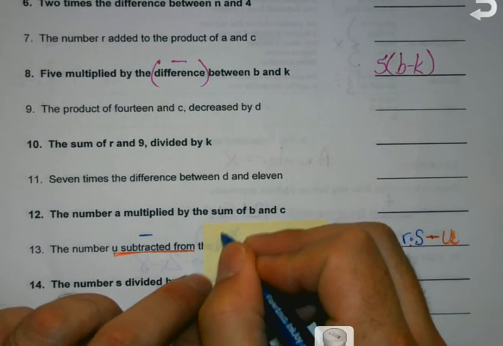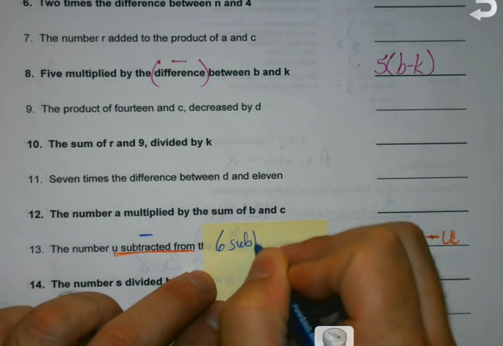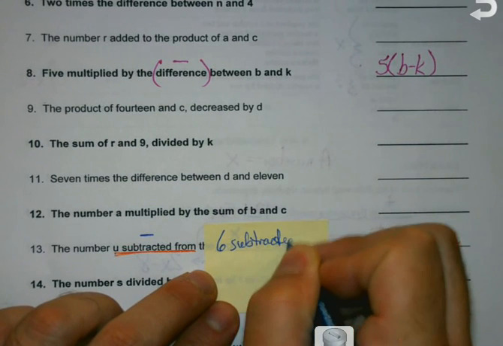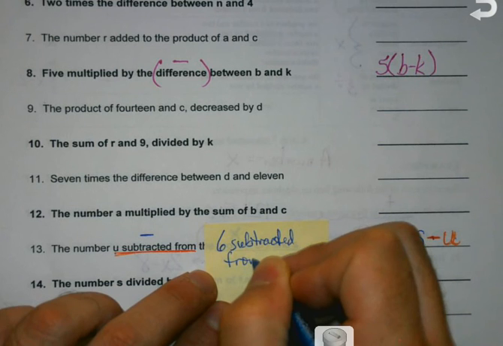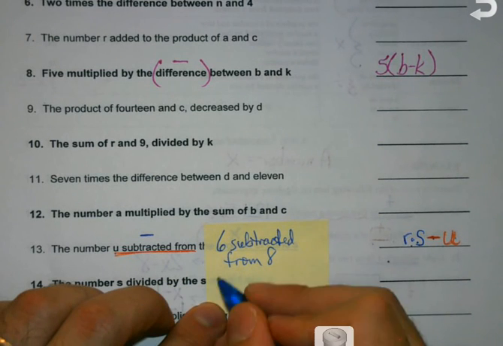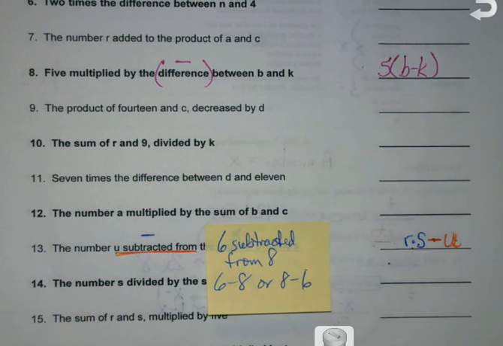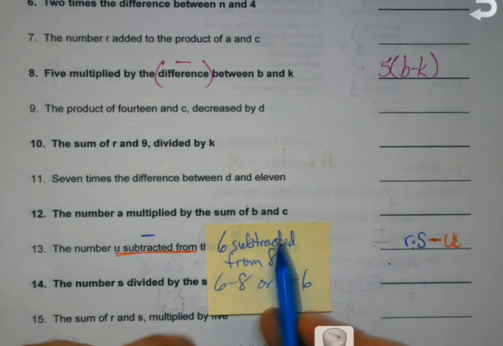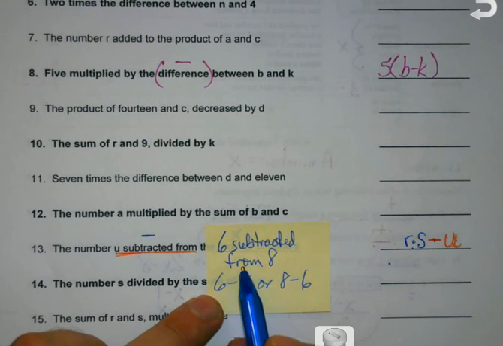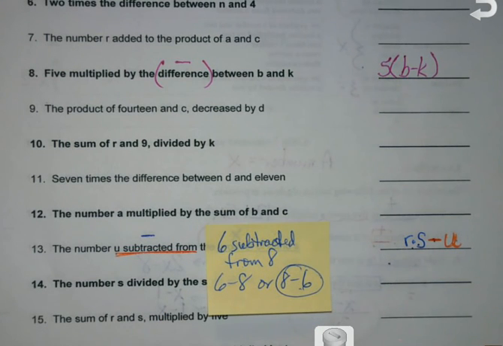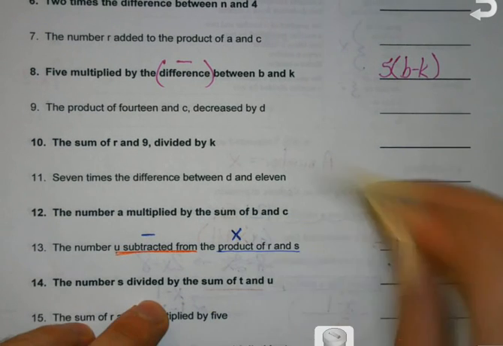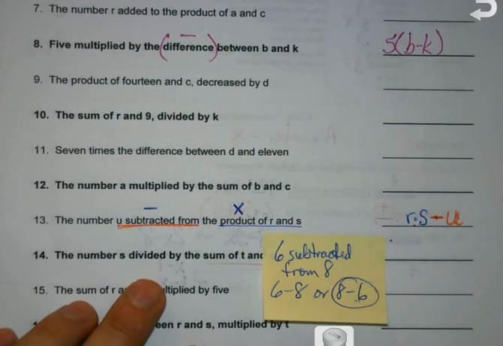If I told you 6 subtracted from 8, is it 6 minus 8 or 8 minus 6, this may make more sense than all this variable stuff. Well, if 6 is subtracted from 8, I'm taking it away from 8. This takes it away. If you think about it with a number for a minute, then it's a little easier to think about as far as our problem goes.